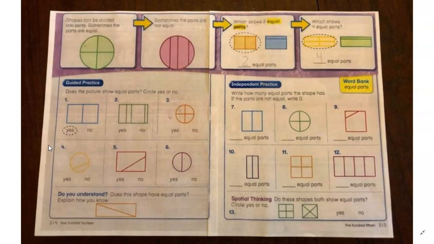Number 3, equal parts, yes or no? Number 4, equal parts, yes or no? Number 5, equal parts, yes, no? Share is fair? Yes, no. Number 6, equal parts, yes or no?